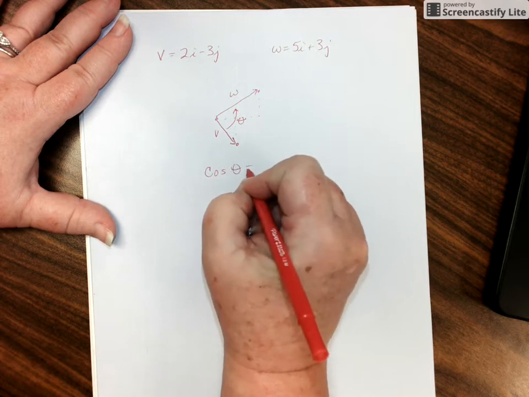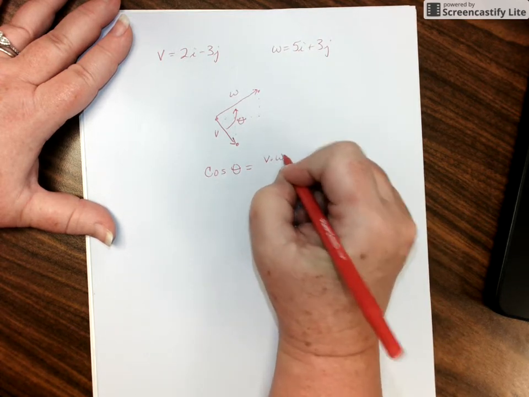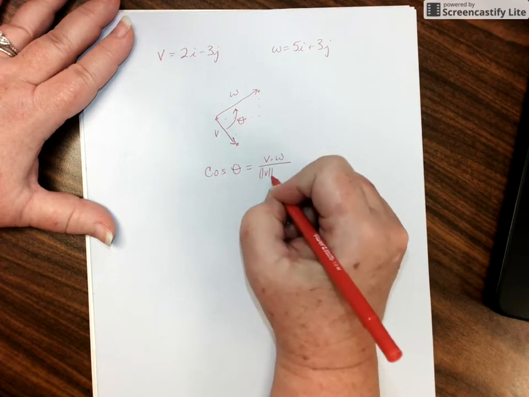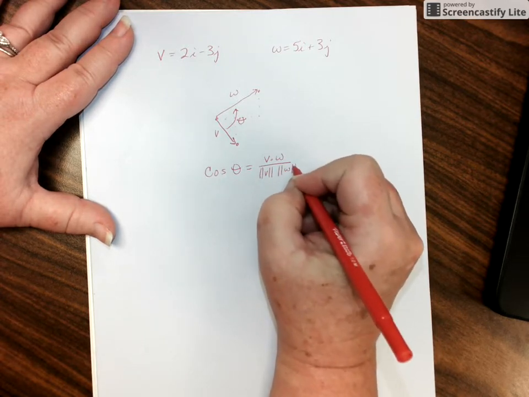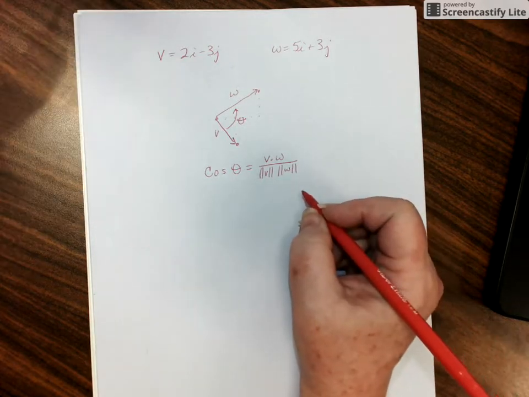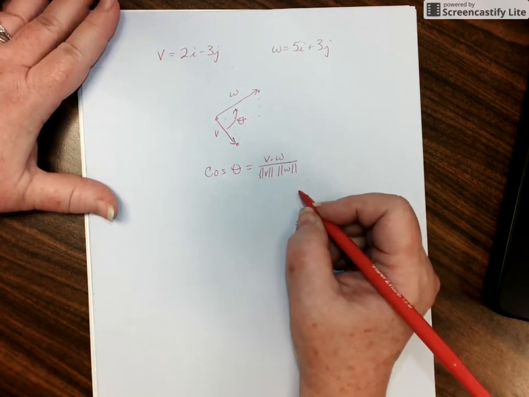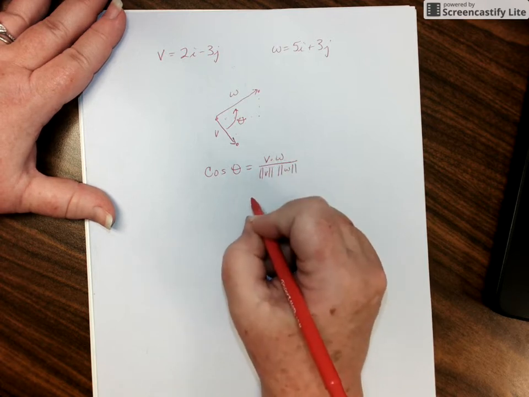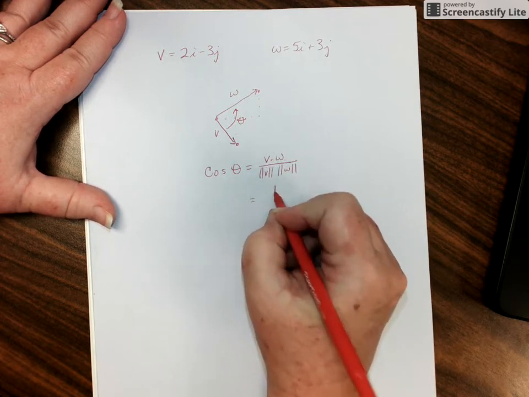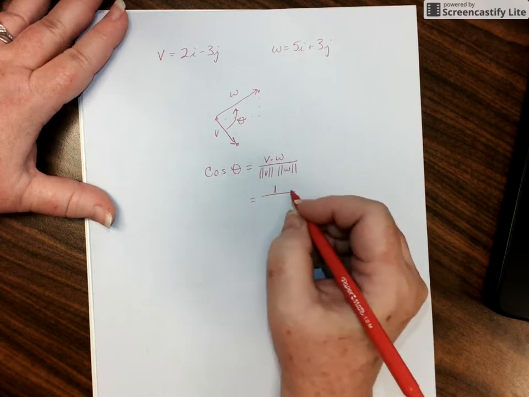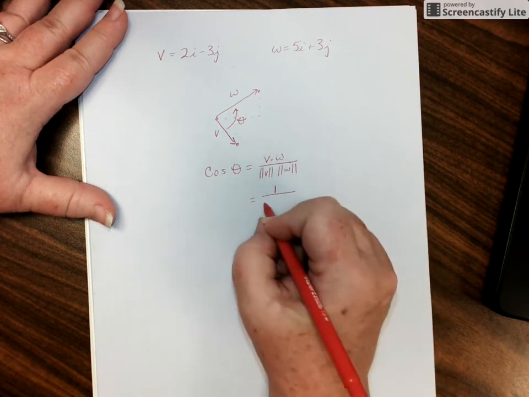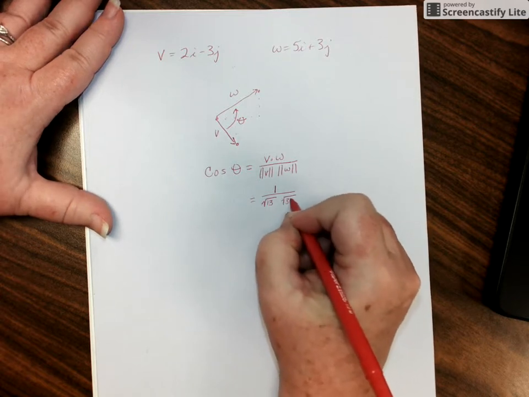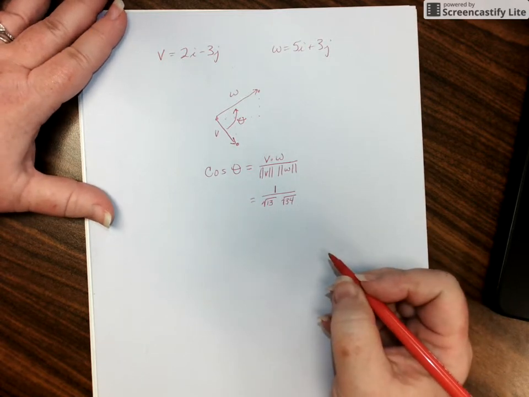Cosine of theta is equal to v dot w divided by the magnitude of v times the magnitude of w. So if we take that value in the earlier video, we found that the v dot w product is equal to 1. We also know from last section that the magnitude of v is the square root of 13, and the magnitude of w is the square root of 34.